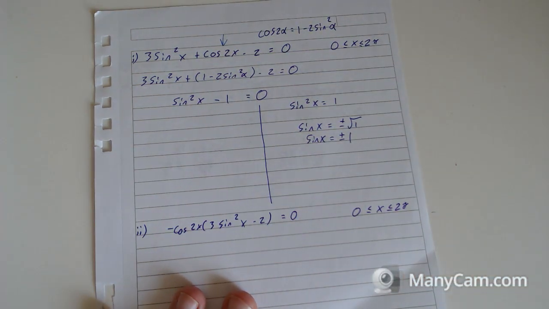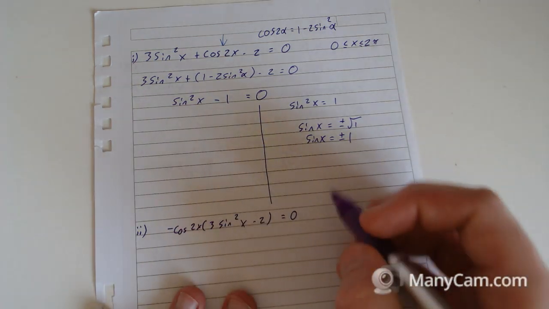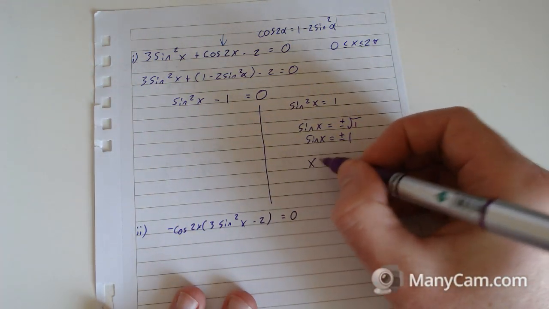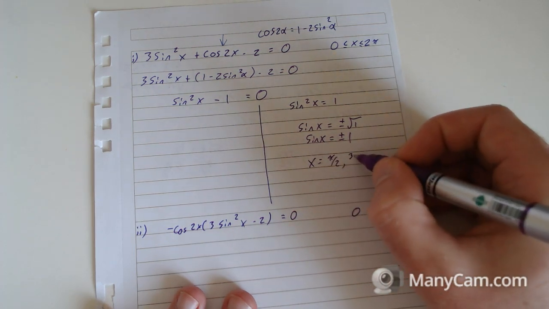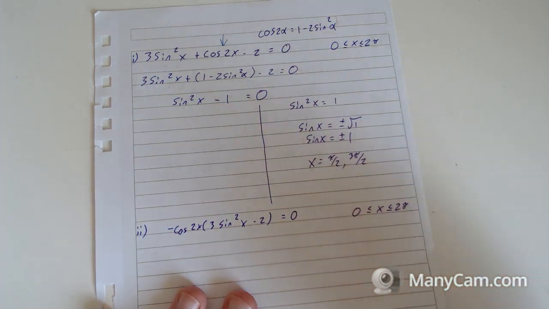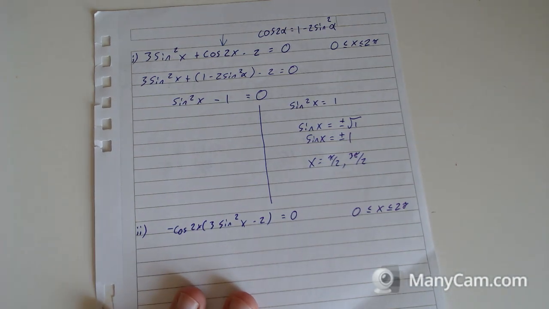So we could solve that. And when is sine of x equal to positive 1? Well, that's at pi over 2. And when is it negative 1? Well, that's 3 pi over 2. And that's good. That's a solution.